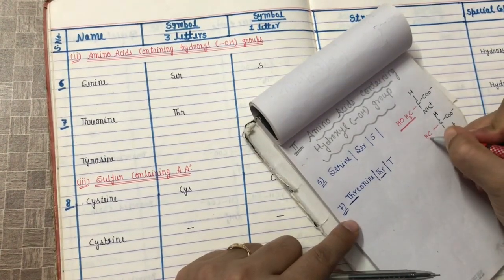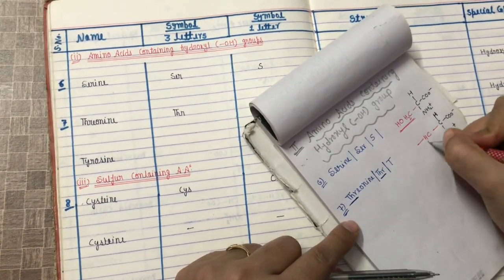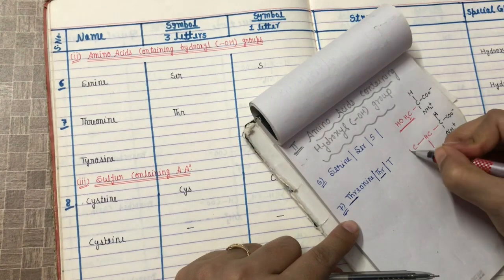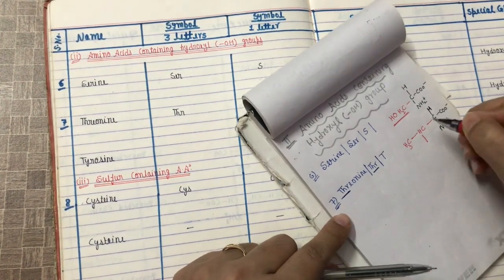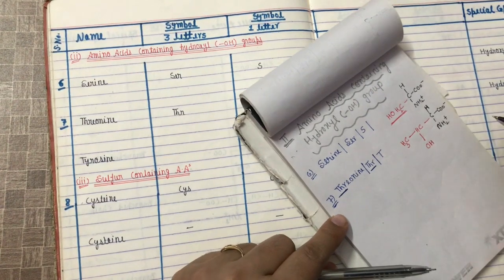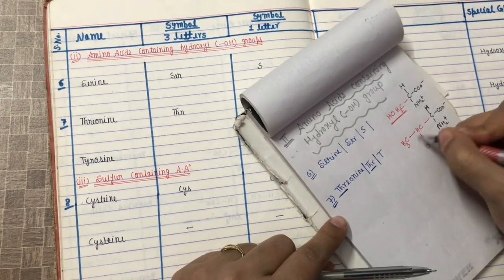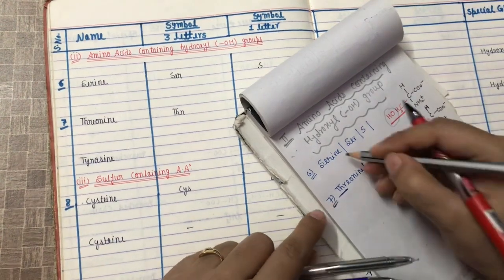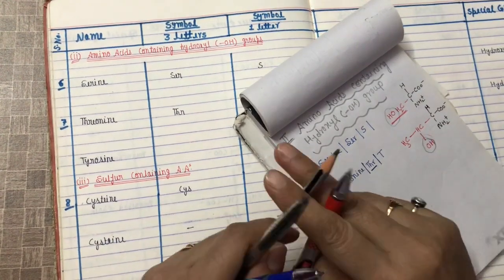If you know the structure of serine, you can easily write down the structure of threonine: a CH3 and a hydroxyl group. This hydroxyl group is the specialty of serine and threonine amino acids.